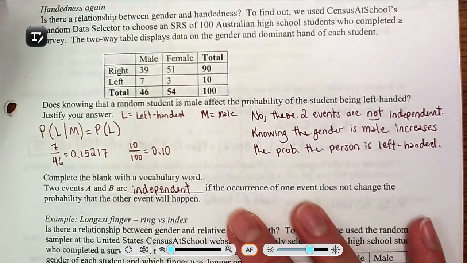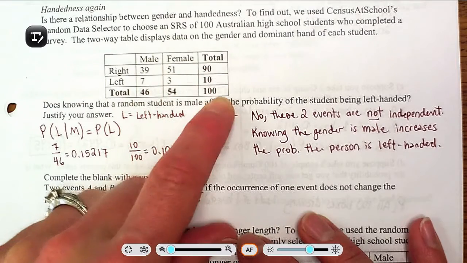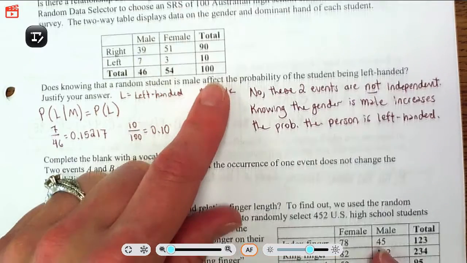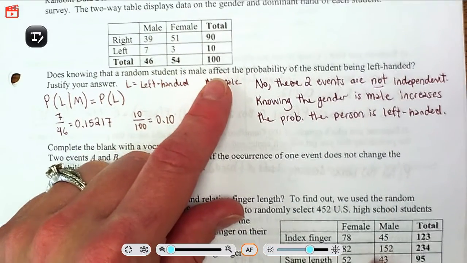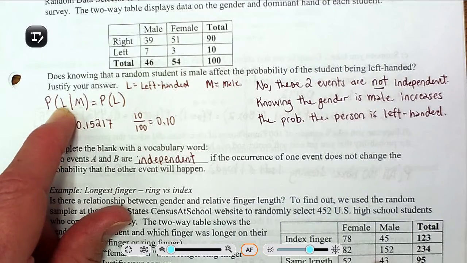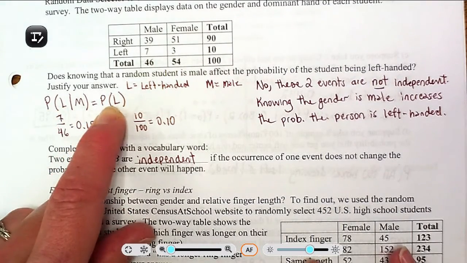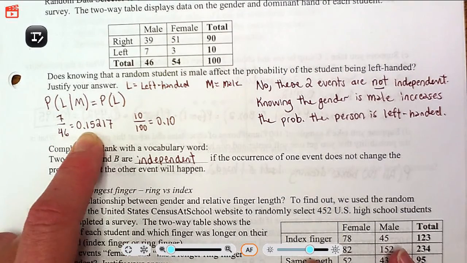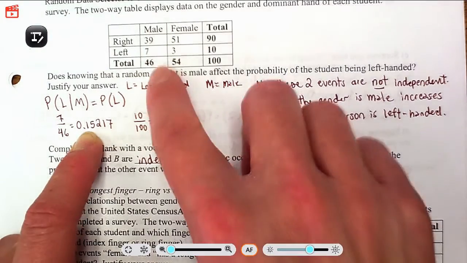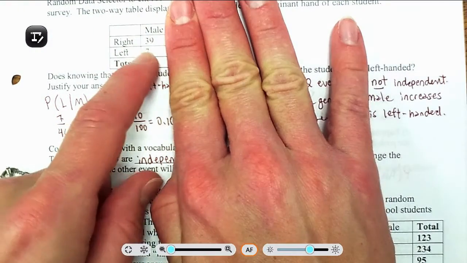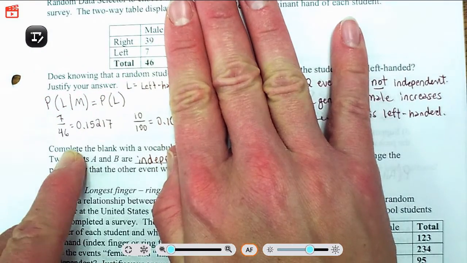Handedness again. All right, so here we have another handedness of 100 people, and let's try it again. Is gender and handedness independent? So the probability of left-handed given male equals the probability of left-handed. Left-handed given male is 0.15 because out of all the males, the left-handed males is 7 out of 46.